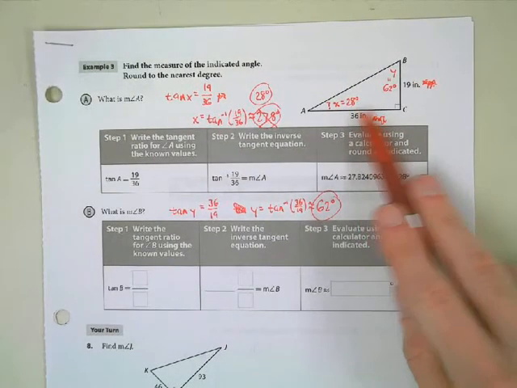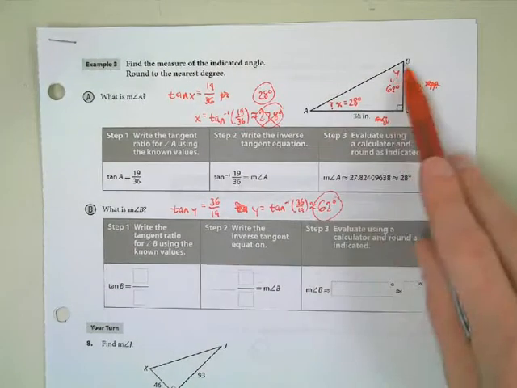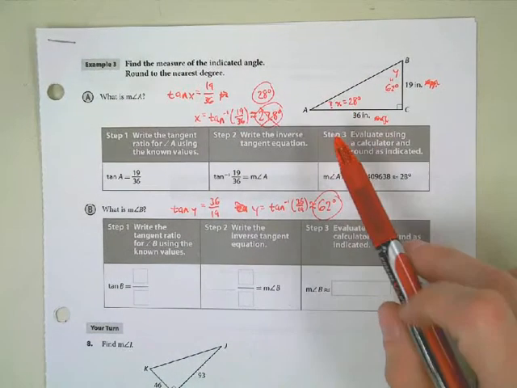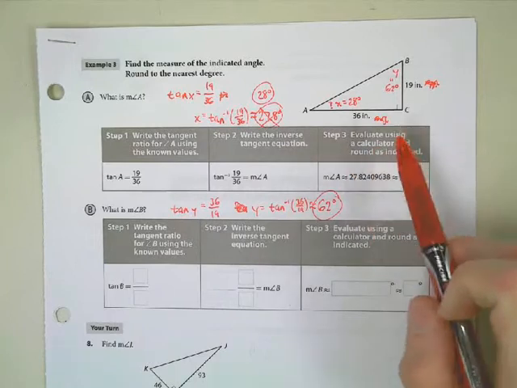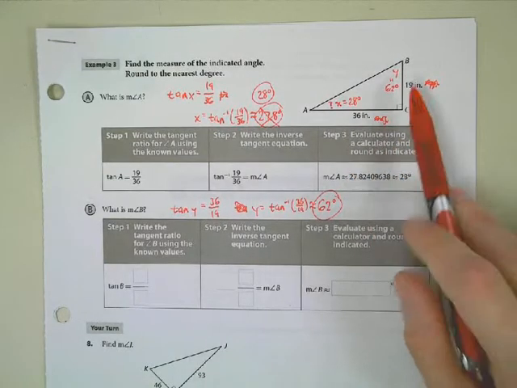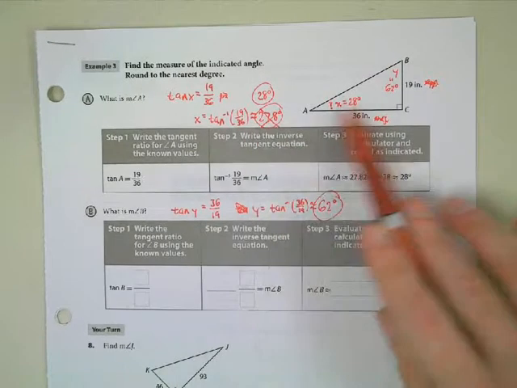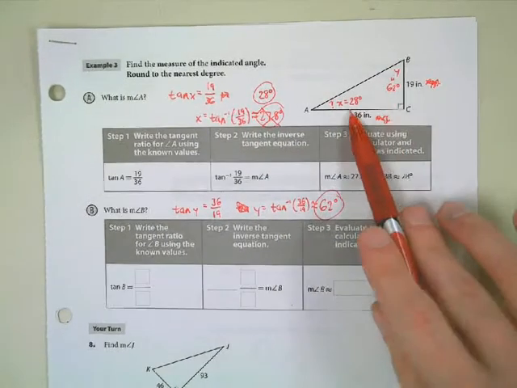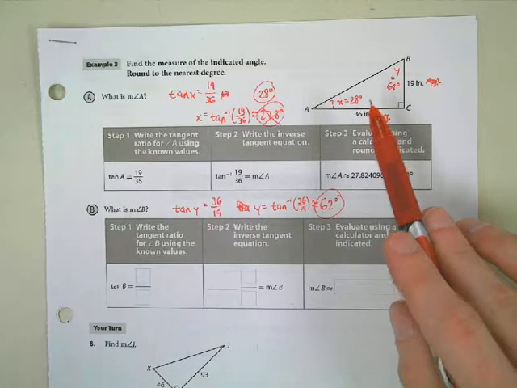How could we have gotten angle B once we had angle A? Oh, you could have done 19 over 36, right? Well, 19 over 36 was what we did to get angle A. That was the ratio. But I'm talking about once we have two angles in a triangle, how can we find that third one? Subtract it from 180. Yeah, we also could have just subtracted from 180.